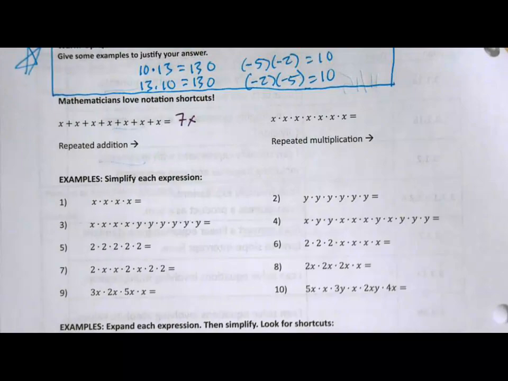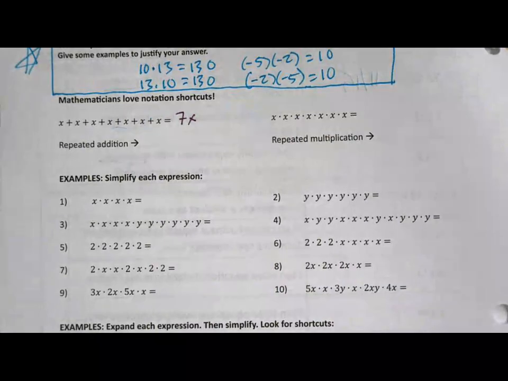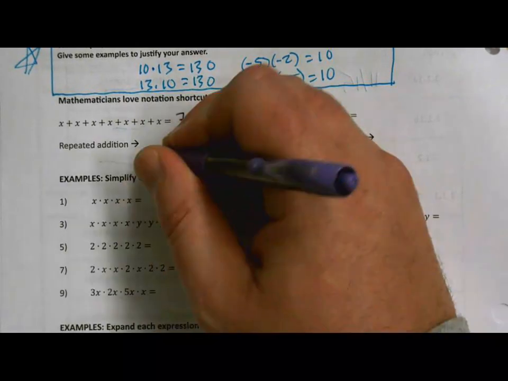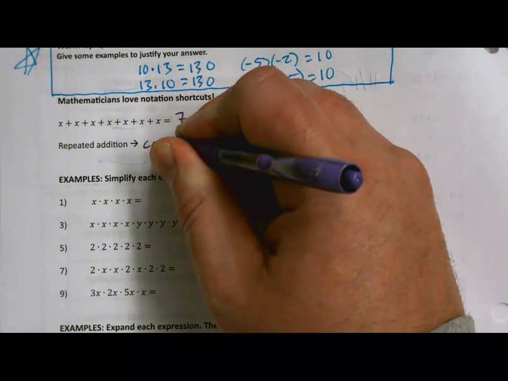Somebody decided a long time ago, if I was adding a bunch of the same things together, we could just put the number of things in front of it, and that would mean add a bunch of stuff. That's what 7x means. We call that 7 a coefficient.